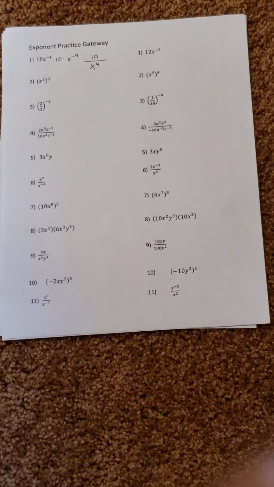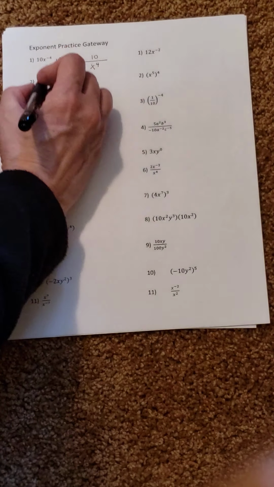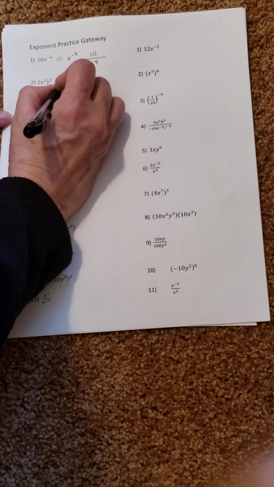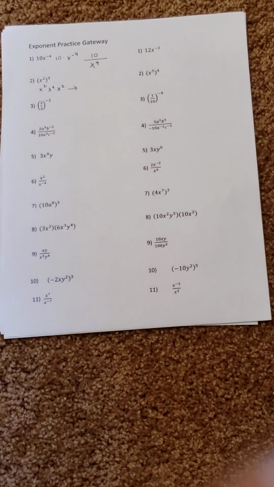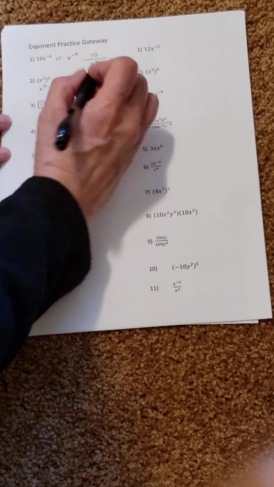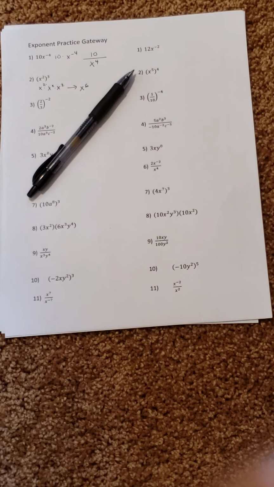Welcome back. Problem number 2, the power property. You might know the shortcut on how to do this. I'm going to do it the long way the first time. When I look at this problem, I see x squared to the cubed. The cubed means something times itself 3 times. So I'm going to write that out, x squared times x squared times x squared. And I have a total of 2, 4, 6 x's. The answer to this is x to the 6th. Try the power property on your own.